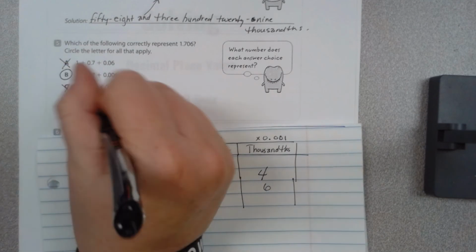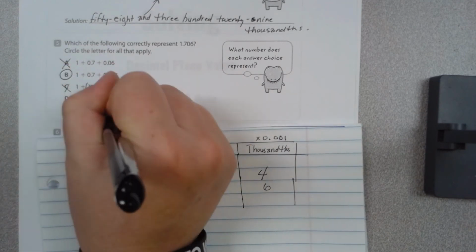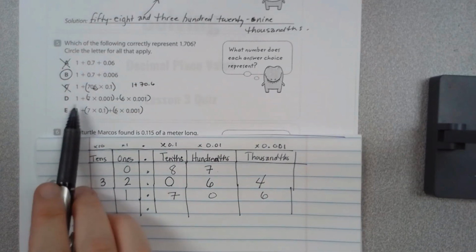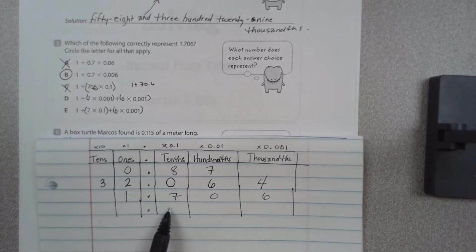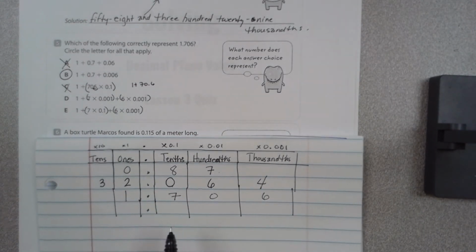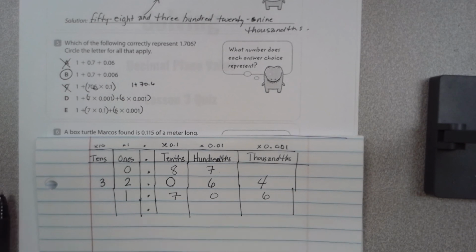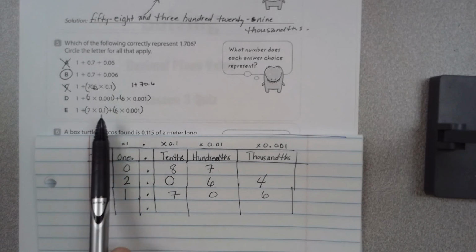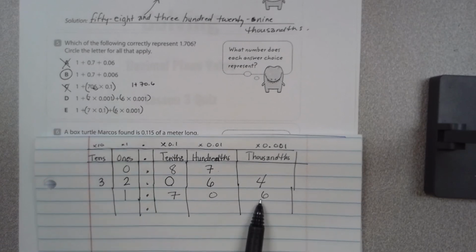Okay. Now parentheses, parentheses, parentheses, parentheses. Okay. So I have a whole number on both of them, which we'll keep. 7 times 1 thousandths. The 7 is not in the thousandths place. And even if it was, 6 plus 7 equals 13. So it's 13,000. So that's not right. So I have 1 plus 7 times 1/10, which matches up, plus 6 times 1,000th. That's right.